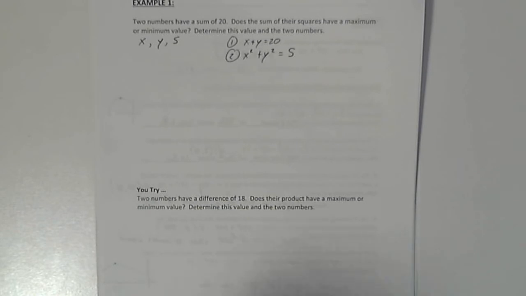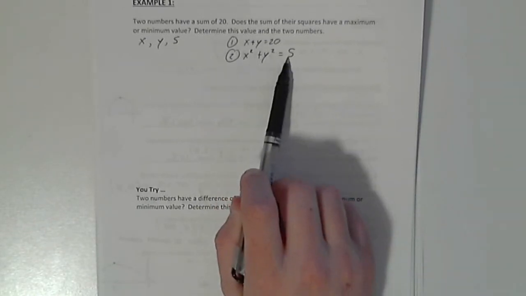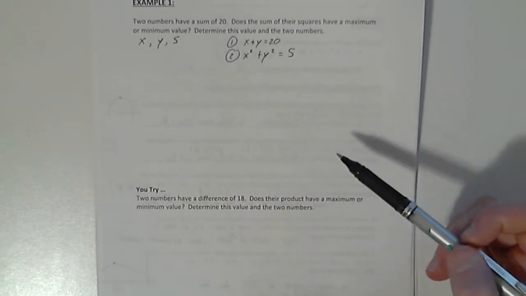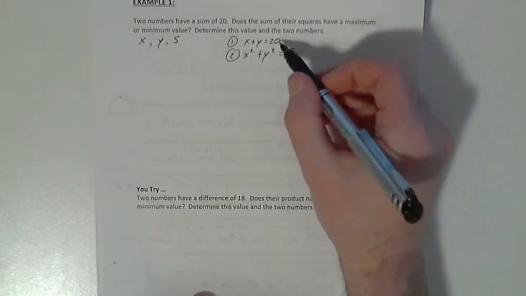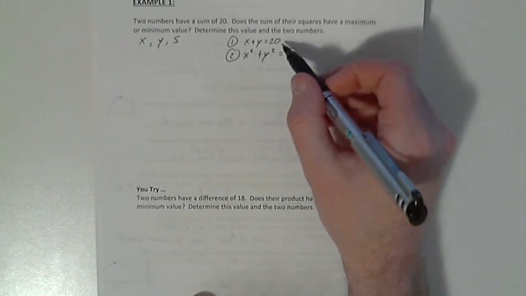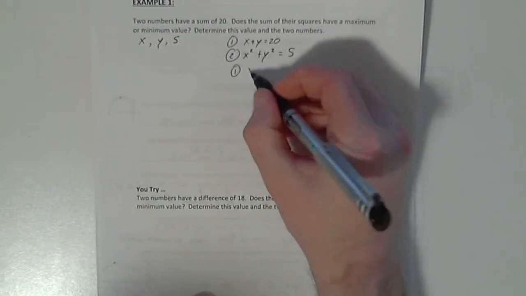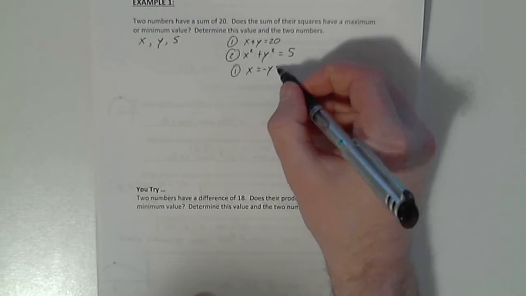So how do we actually do that? Well, we can't do anything with 3 different variables. We don't know how to graph with 3 variables. There is a way to do it. You can add an extra axes, but let's not worry about that. What we want to do is simplify. Since we have two equations, we want to simplify 1 and sub it into 2. So 1 actually says x is equal to negative y plus 20.